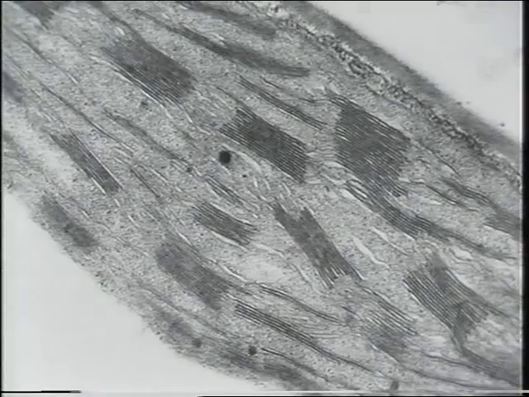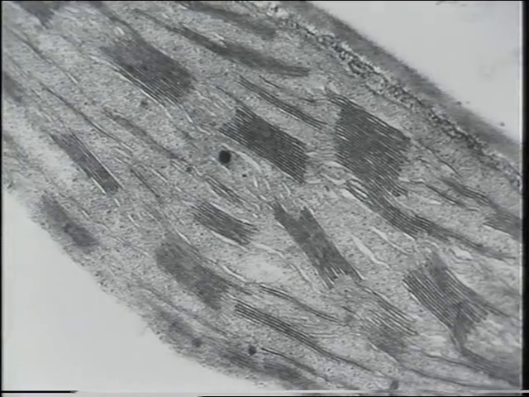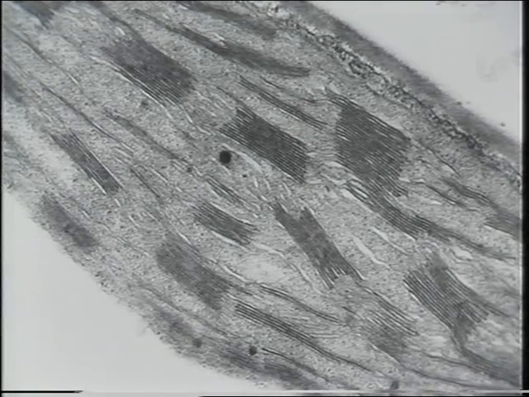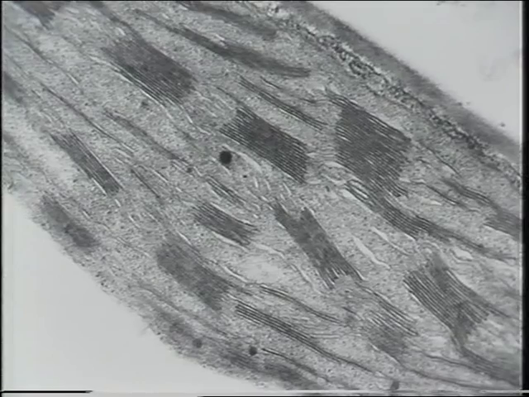In order to trap the energy of light, the chlorophyll must be in its proper place inside the chloroplast. This is a chloroplast, magnified many times in an electron microscope. It's got an outer membrane, which separates the chloroplast from the cytoplasm, and a lot of internal membranes, which are either free or built into stacks. And it's inside the inner membranes that the chlorophyll molecules are arranged.